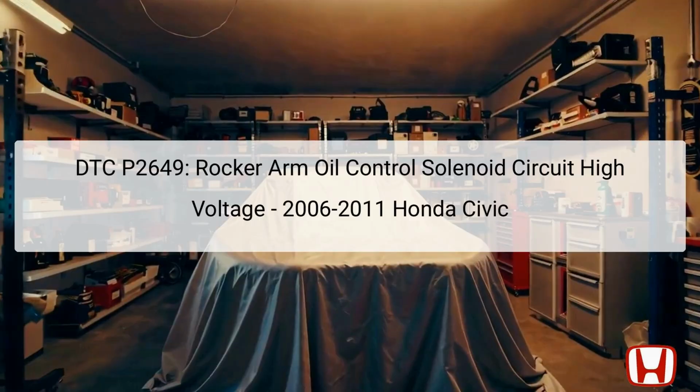The Diagnostic Trouble Code, DTC P2649, is specific to the 2006 to 2011 Honda Civic and indicates an issue with the rocker arm oil control solenoid, OCS circuit, specifically high voltage in the solenoid circuit. This component plays a crucial role in the variable valve timing, VVT system, which helps in optimizing engine performance and efficiency. The OCS is responsible for regulating the flow of oil to the rocker arms, which influence valve timing.